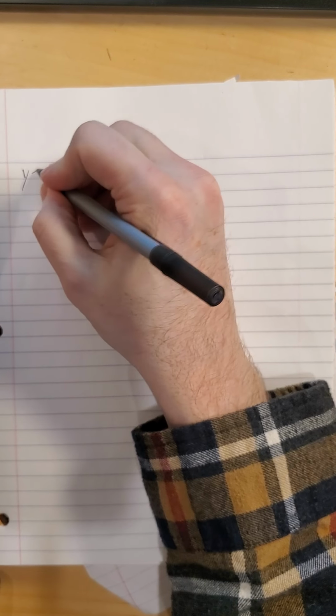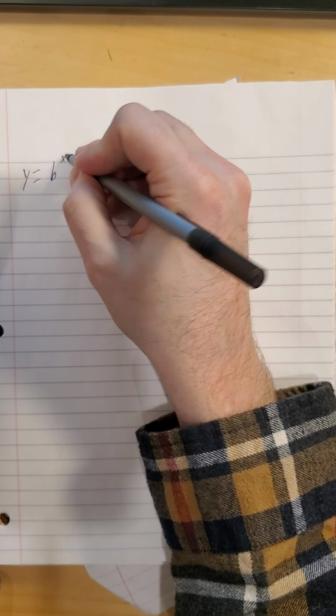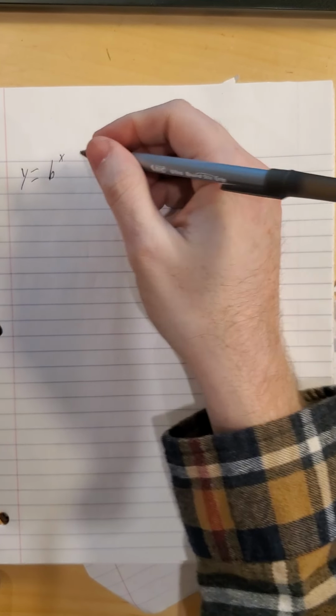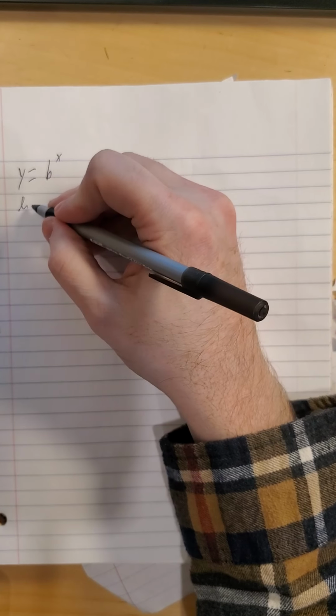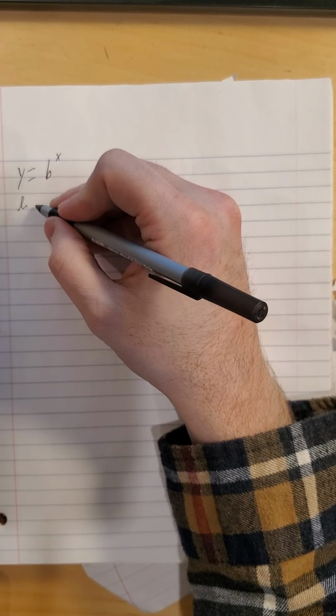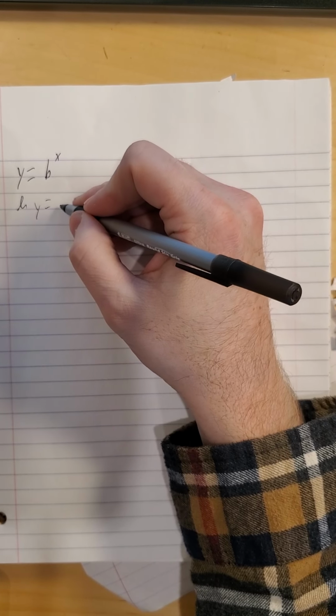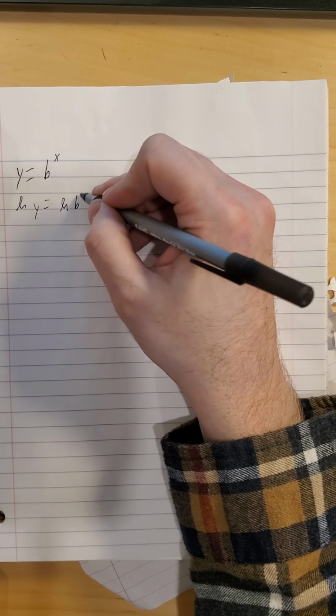So then the next thing we look at is, okay, well, what if we have different bases? So we'll start with y equals b to the x. Well, then I can take the natural log of both sides. Natural log of y equals natural log of b to the x.